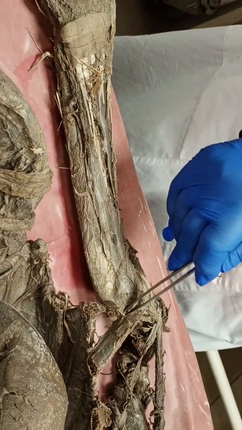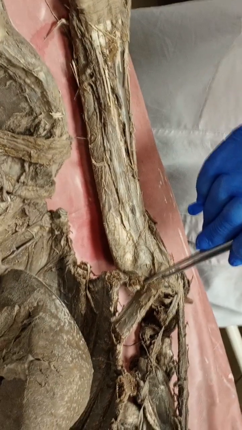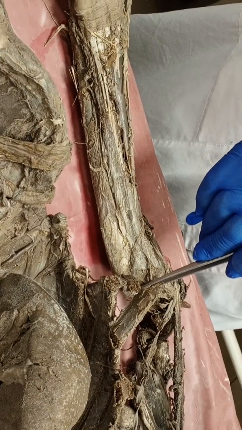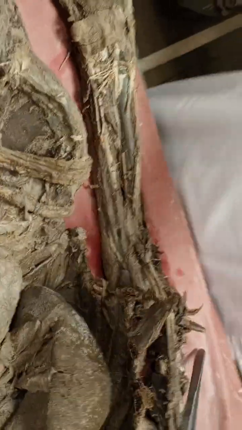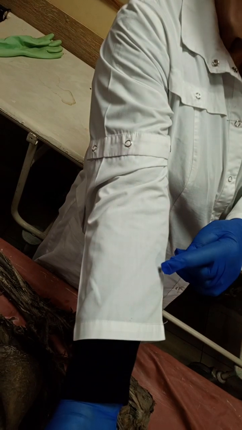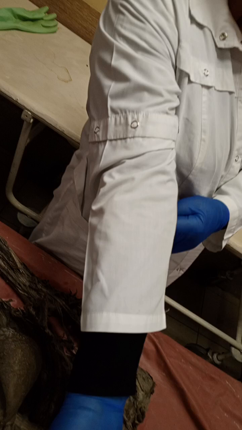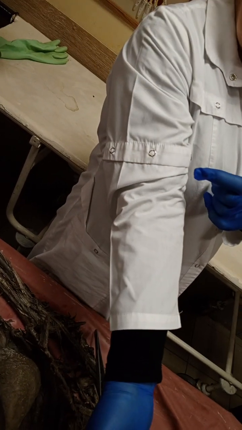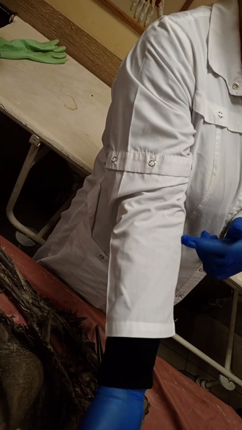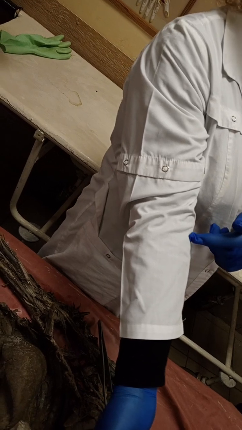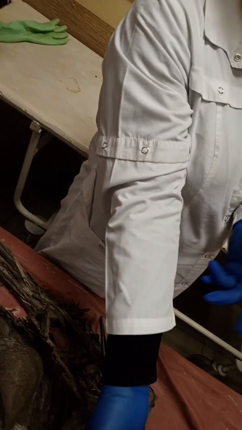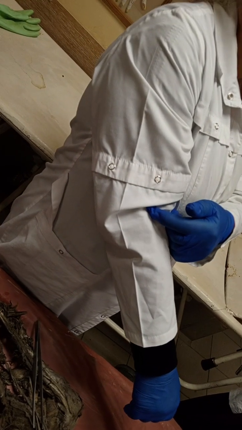Do you remember, to the back of the elbow joint came the collateral ulnar superior. You can see collateral ulnar superior anastomosis with recurrence ulnar posterior from ulnar. You can see collateral ulnar inferior anastomosis with recurrence ulnar anterior, again from common, but from ulnar.